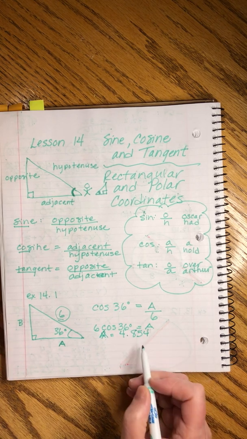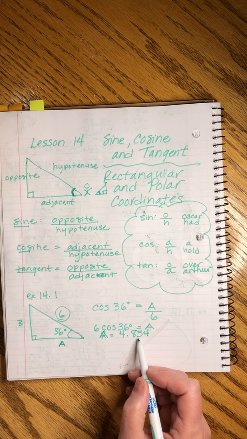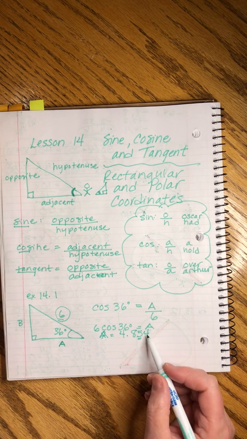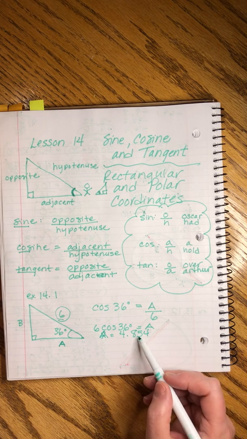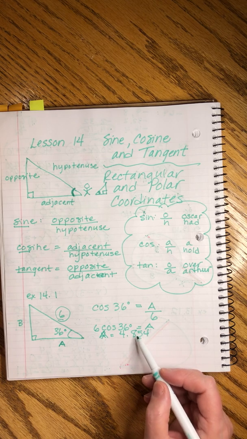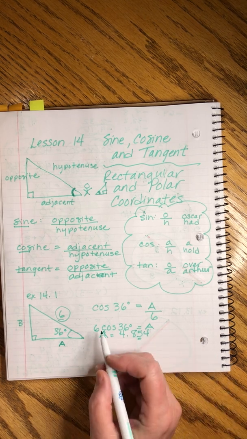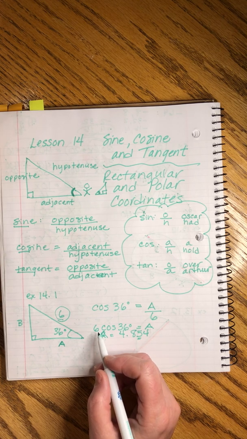In your homework, I'd like you to round to 2 decimal places. That means you need to find 3 and then round back there, right? Rounding to 2 decimal places doesn't mean finding 2 decimal places. It means finding 3 and then rounding. All right, so this should be the answer for the length of side A.